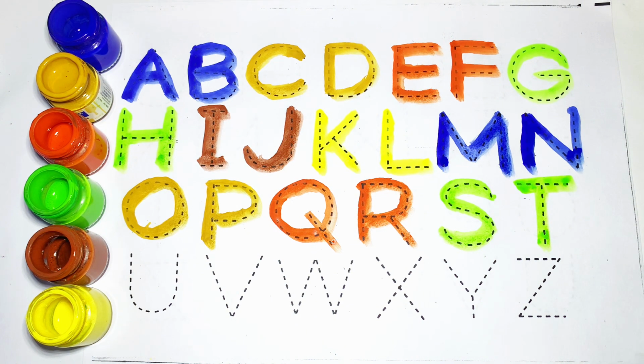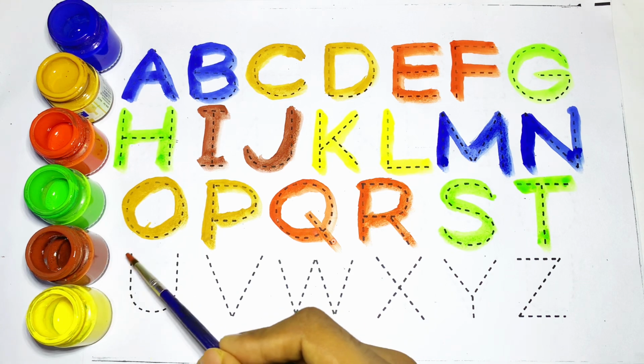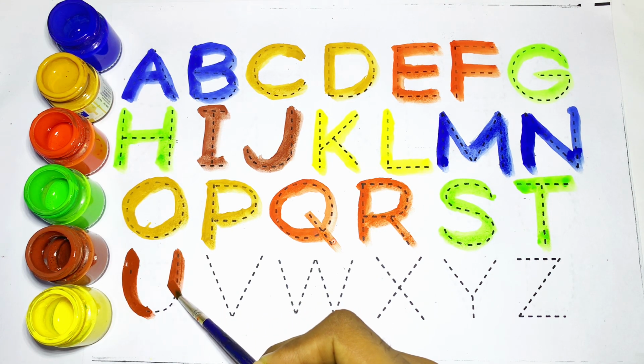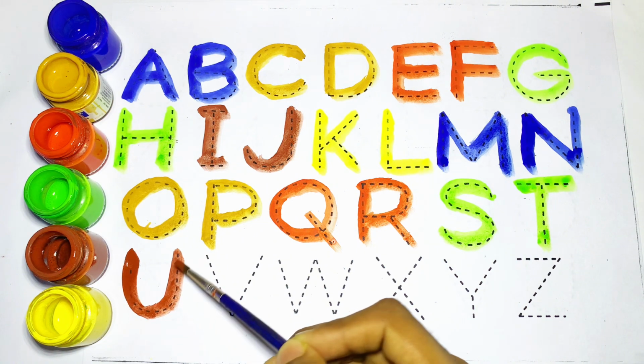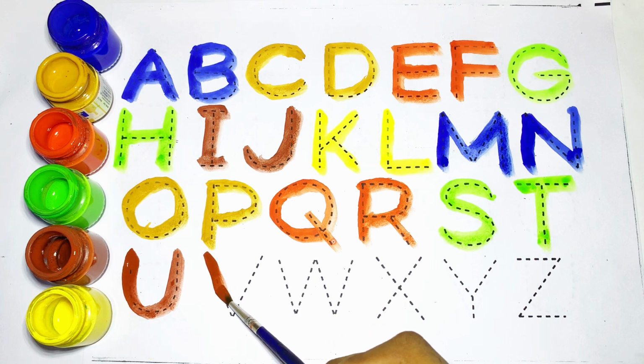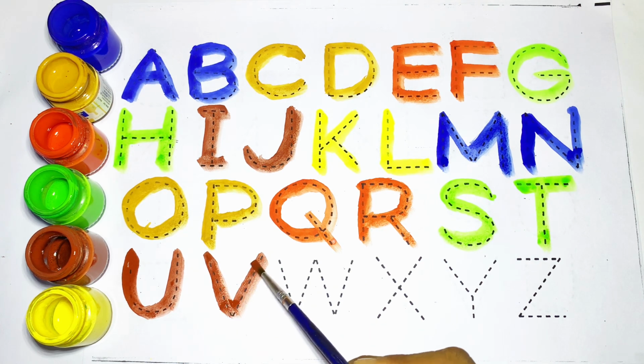Kids, now draw U. U for umbrella. The alphabets of U. And here's brown color. Kids, again use brown color and draw V. V for vanilla, V for van.